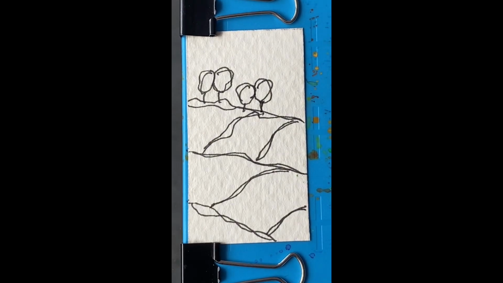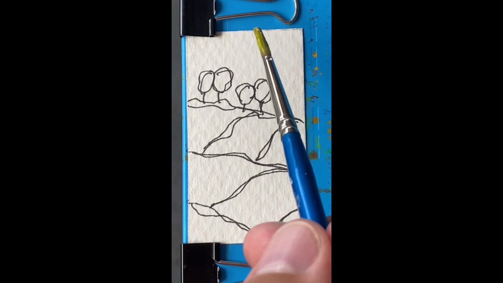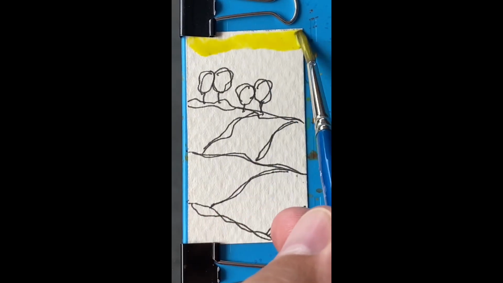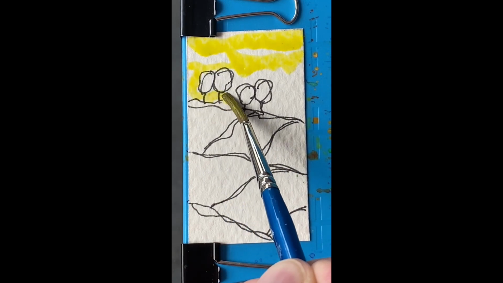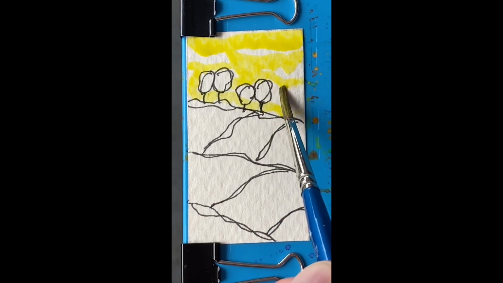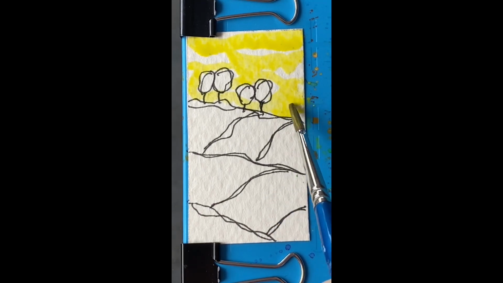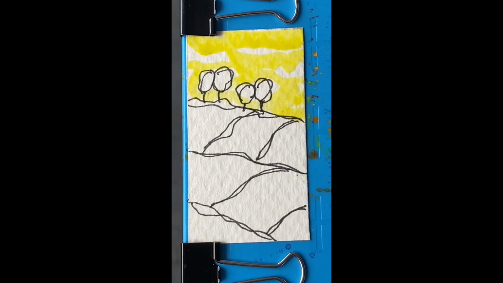So with fauvism, what you really want to do is try to use unusual colors in a very expressionistic type of way. And here we go. We're going to make the sky yellow, and we're going to have some clouds that maybe we'll paint in later. And there we go. That's a nice lemon yellow kind of a sky. That's all right.